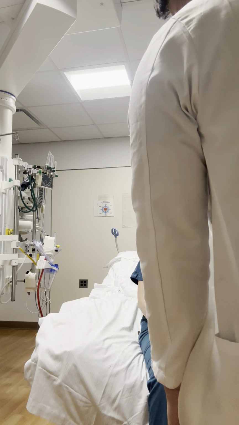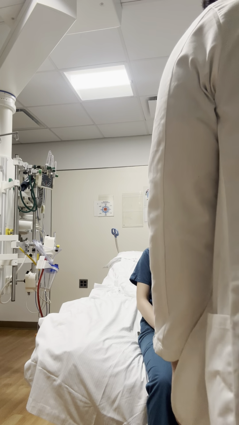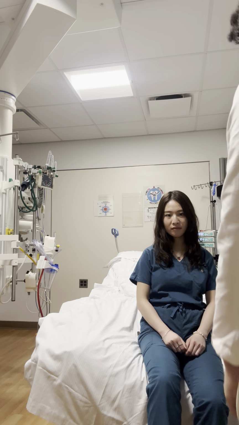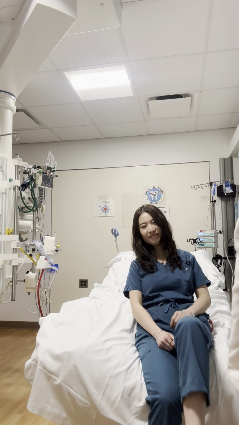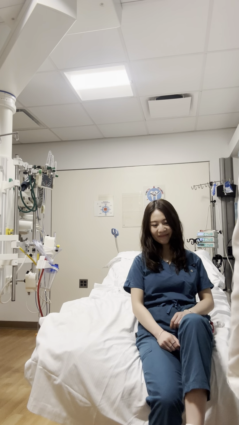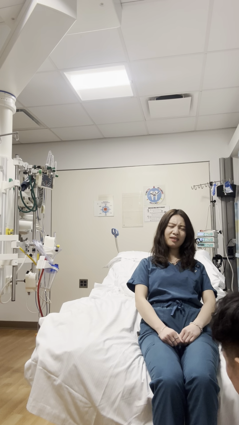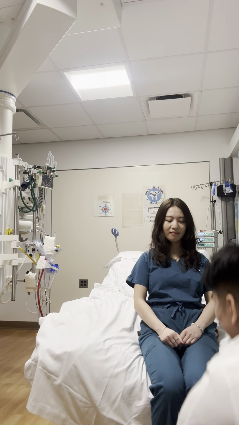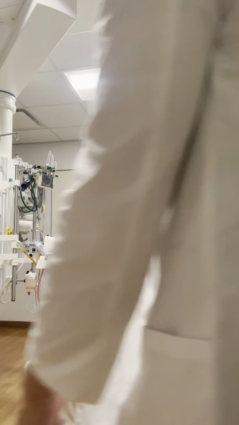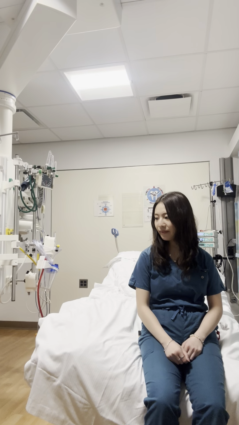You're gonna dorsiflex up, and then plantarflex down, and the other leg. Dorsiflexion up, plantarflexion down. And then you do it with resistance. Okay, that's perfect. 5 out of 5 muscle tone and muscle strength for both upper extremity and lower extremity.